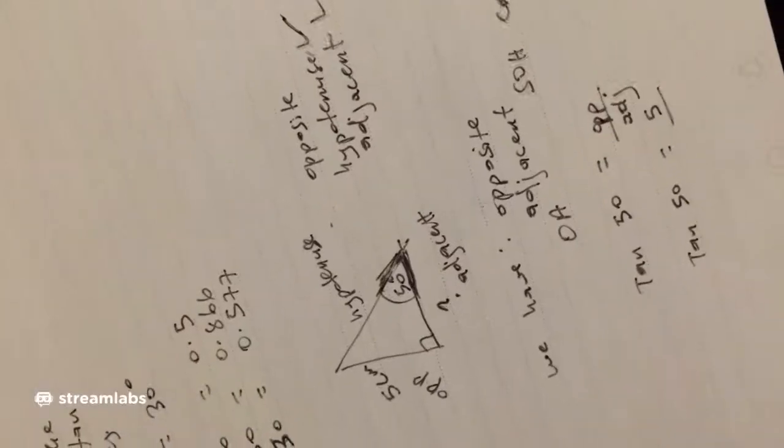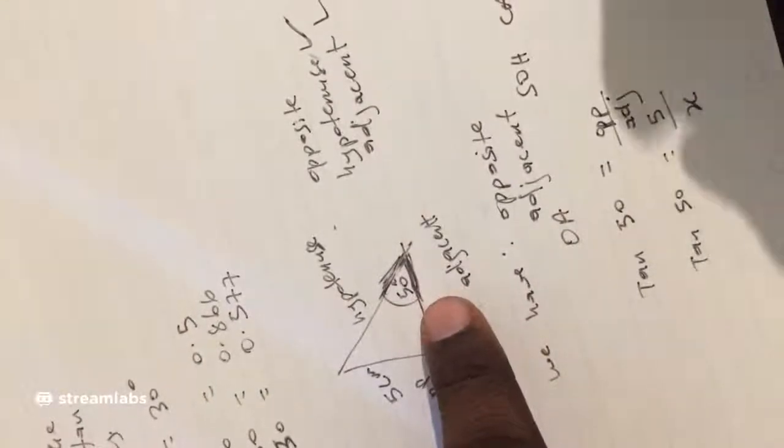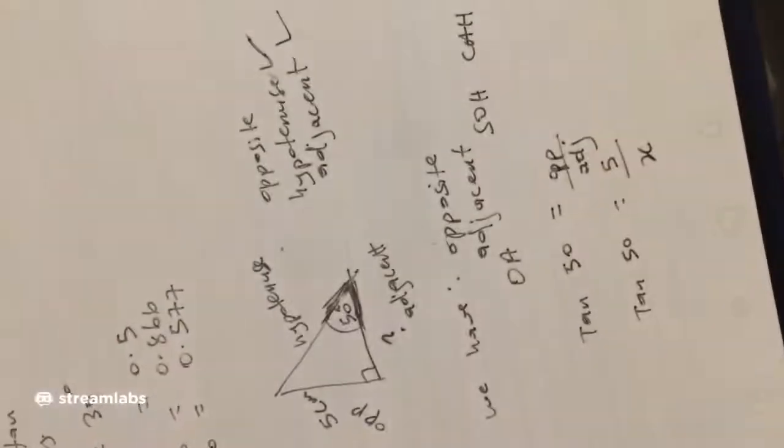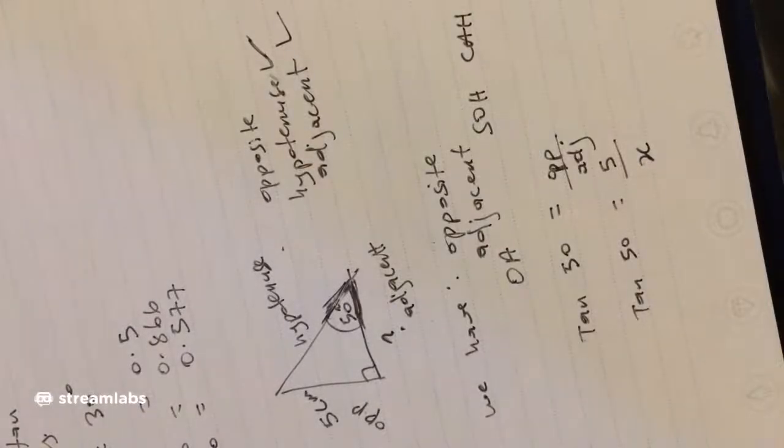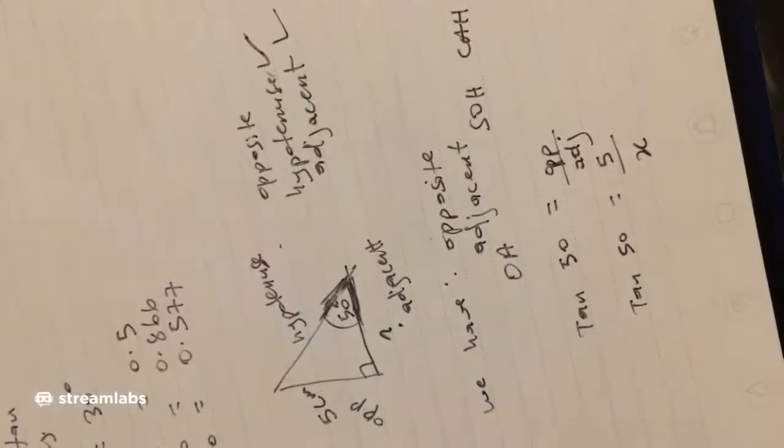When you're in the live you can ask questions directly. Alright, so now we don't know what the adjacent side is, so we're going to put X. We want to find what X is. I think most of you remember up to this step.